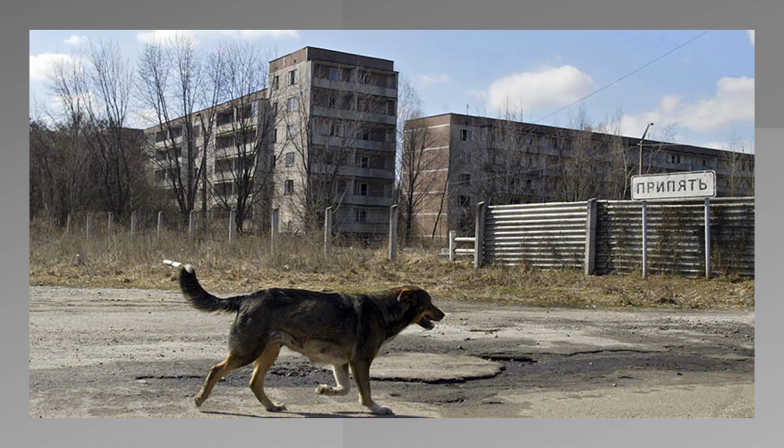The thing I find sad about this is that pets were excluded from the list of important items. Many pets were left abandoned on the streets of Pripyat, where the evacuation initially happened, and they're still there to this day, although not the same dogs, but their descendants.